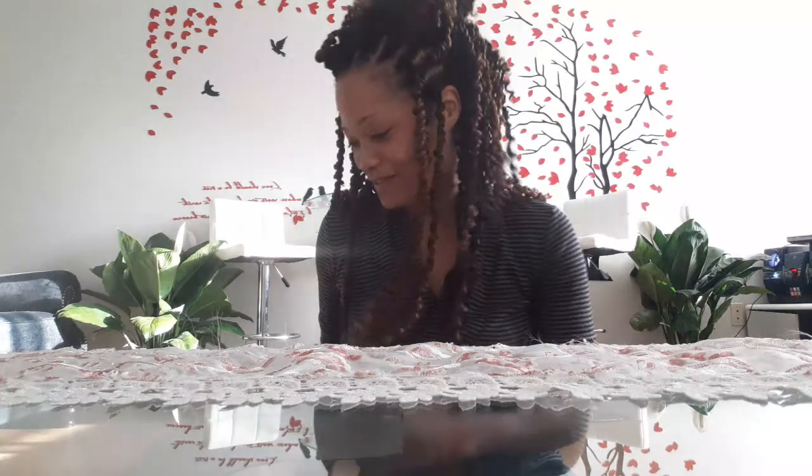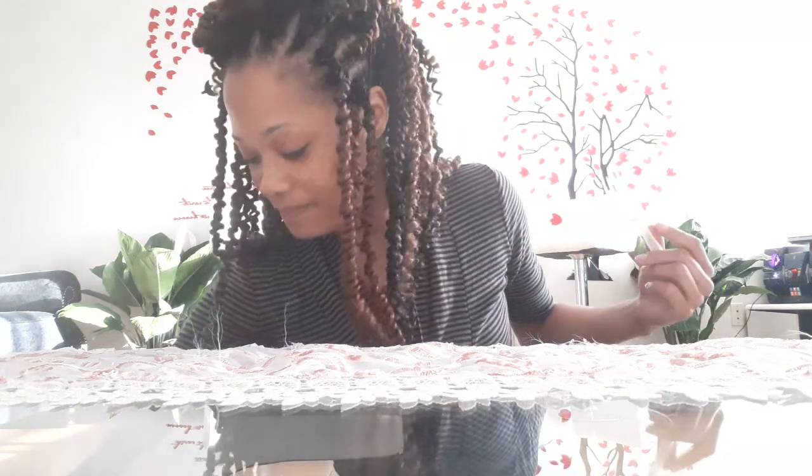Who knows what this is? A glass that we drink out of, and a fork that we eat with.